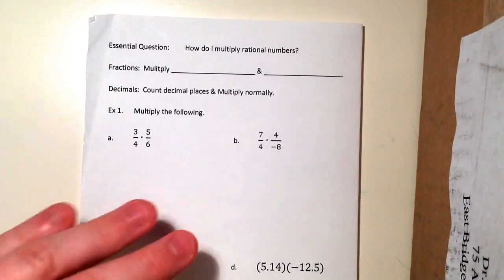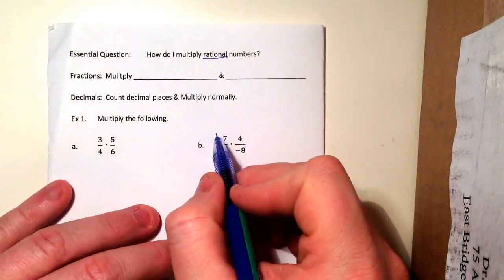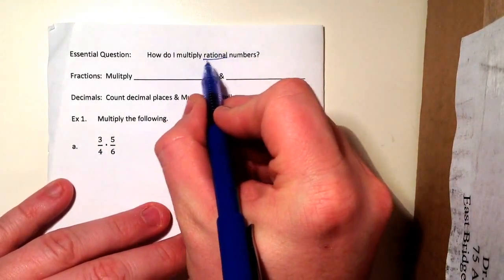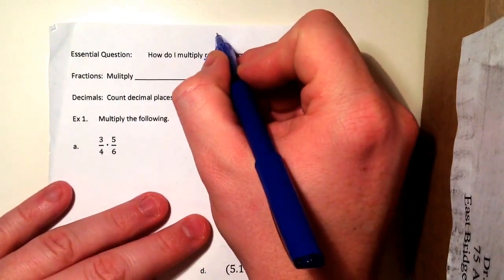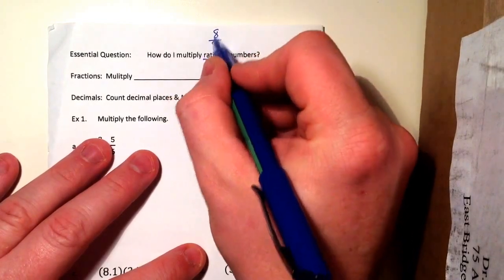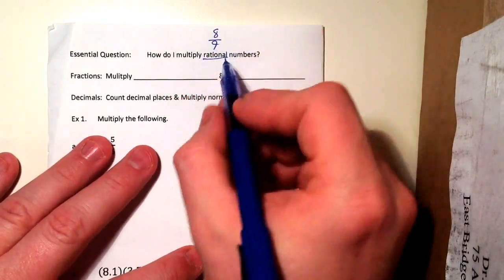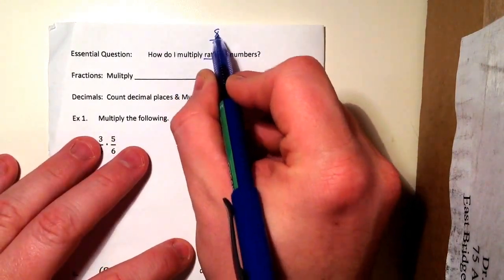Alright, let's talk about how to multiply rational numbers. Now when you see the word rational, it's the root word of ratio, which means it can be written as a ratio. Another type of ratio, or a particular type of ratio, is called a fraction. So 8 over 9 is a ratio of 8 to 9. So a rational number is any number that can be written as a fraction.